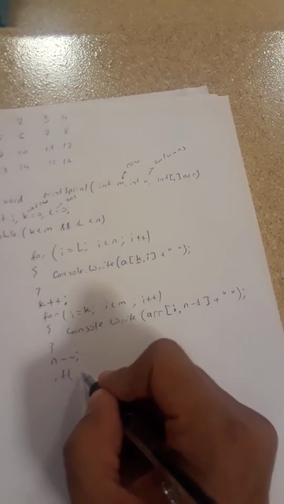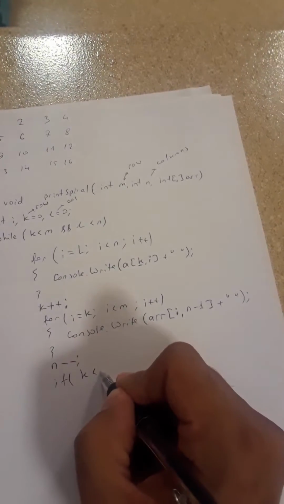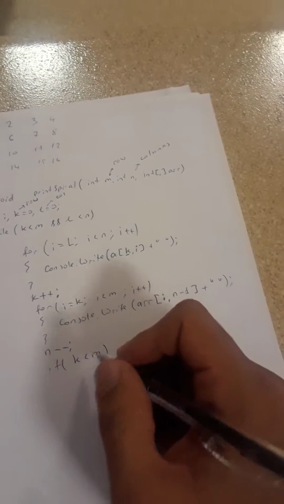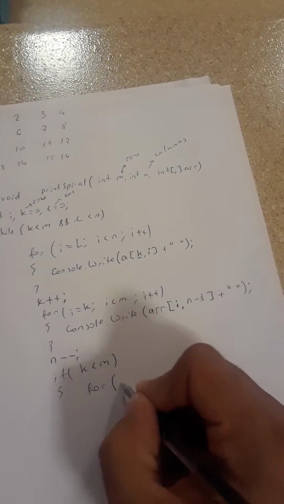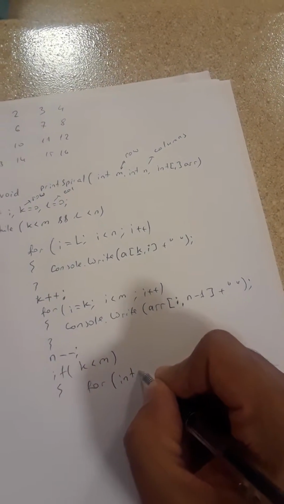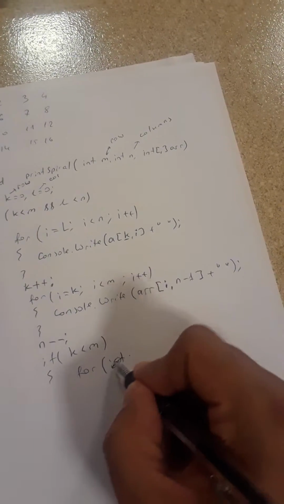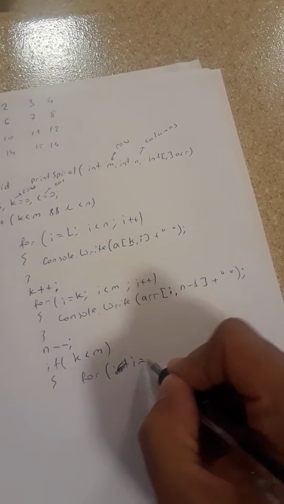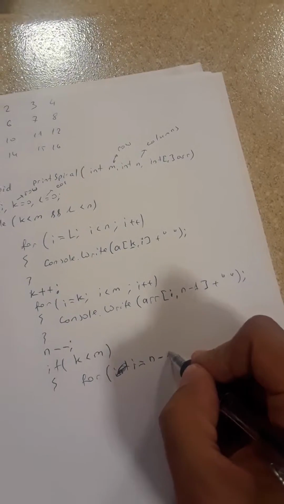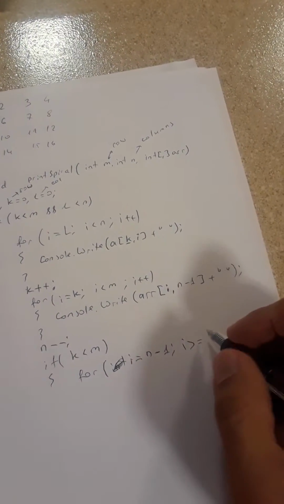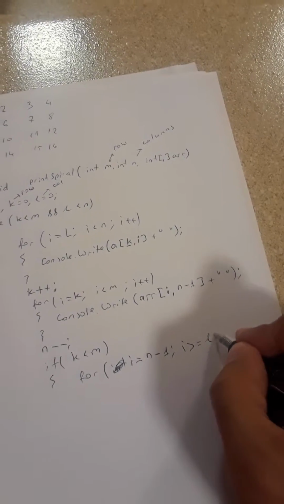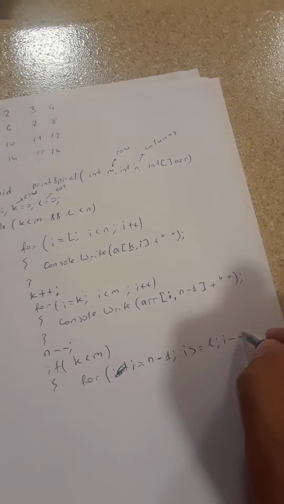Also, we're checking if our k is still less than m. In this case, we're initializing another for loop. Here our I will be equal to the last column, and it will run until it reaches the first column, and it will always decrement.